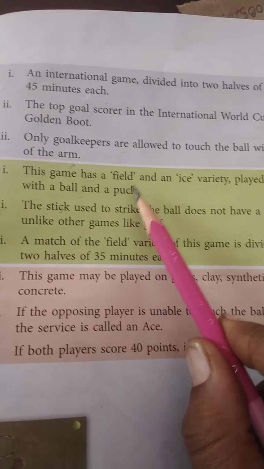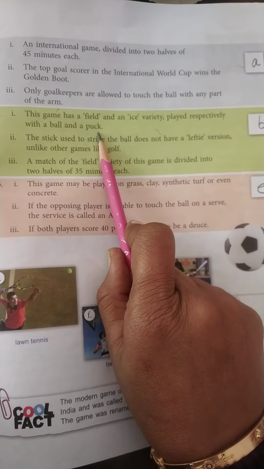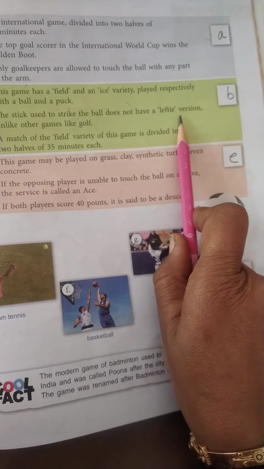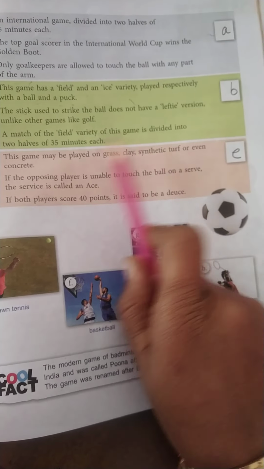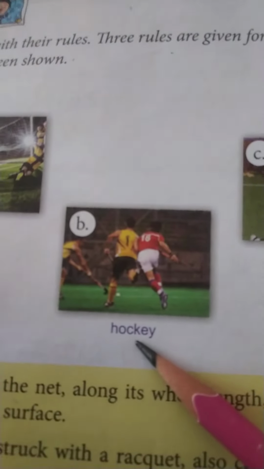Next, this game has a field and an ice variety played respectively with a ball and a puck. The stick used to strike the ball does not have a lefty version, unlike other games like golf. A match of the field variety of this game is divided into 2 halves of 35 minutes each. So the answer is B, and the game is hockey.